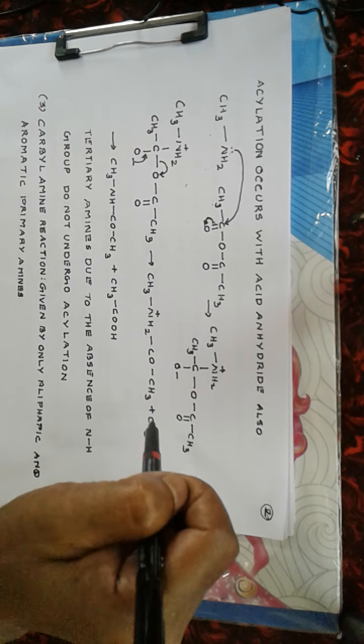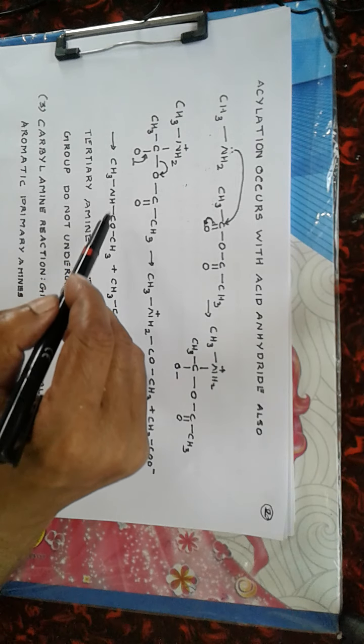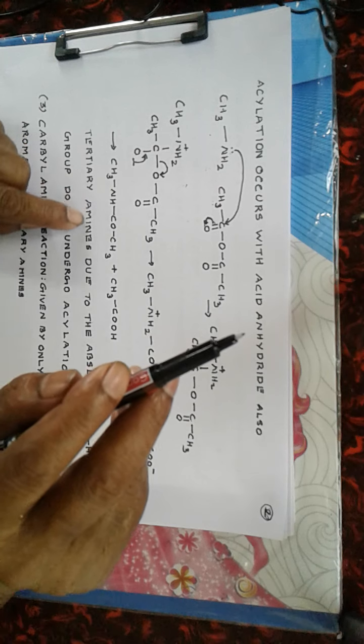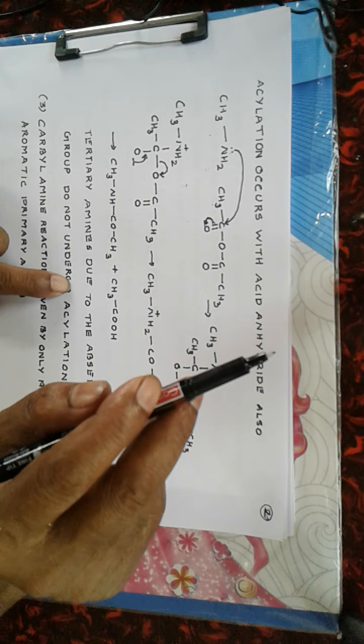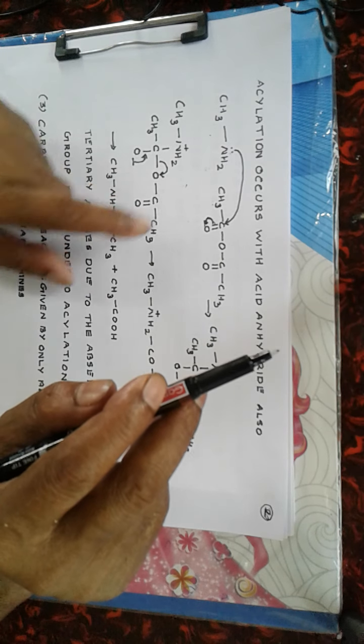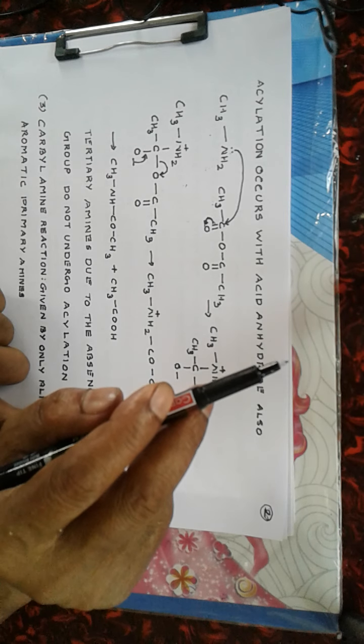And that is, CH3COO negative will combine with H positive here, and we get CH3COOH and CH3NHCOCH3. Tertiary amines do not react with the acid chloride or acid anhydride due to the absence of an N-H bond.